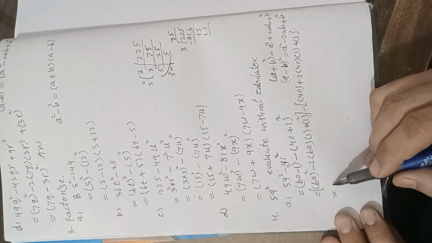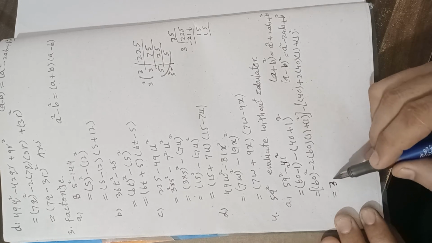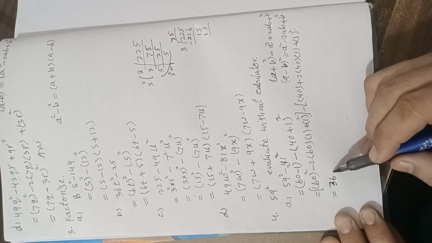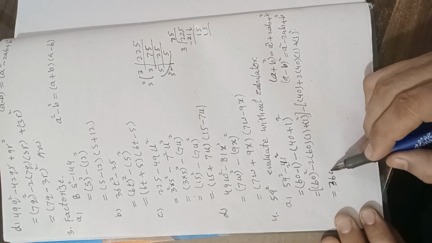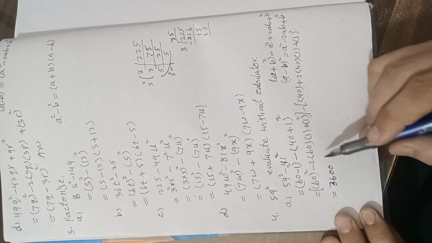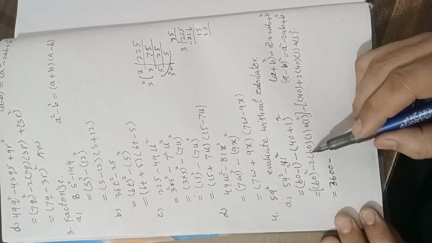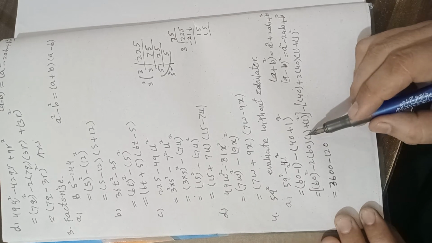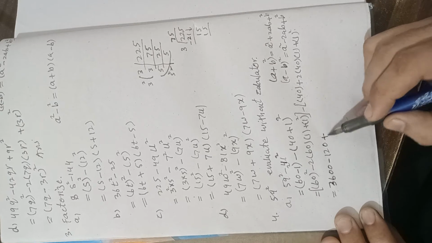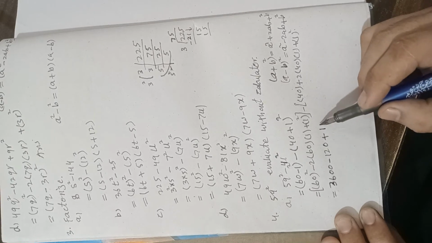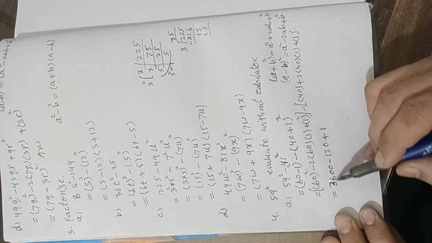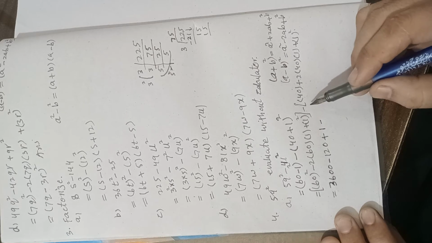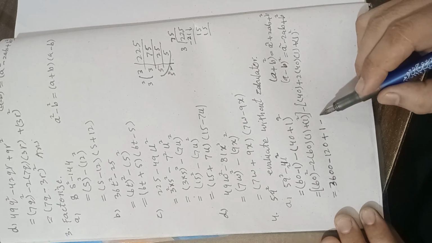When 6 is multiplied by 6, it will come 36. 6 6s are 36, and when 0 will be twice, they become 00. Minus 2, 2 6s are 12, and 0 is here. 120 multiplied by 1 is equal to 120, and this plus 1 will be squared into plus 1. This is the first term, and now this is the second term.